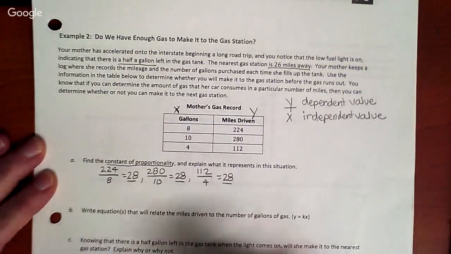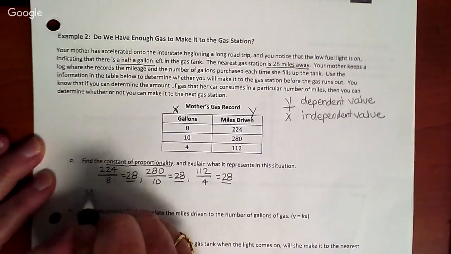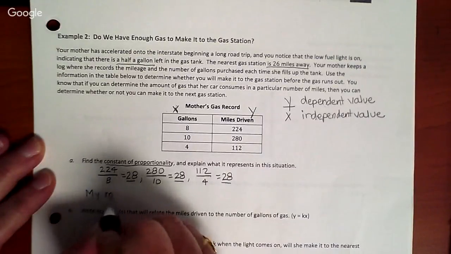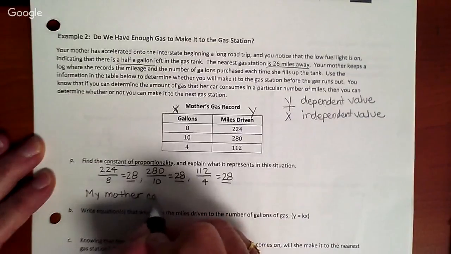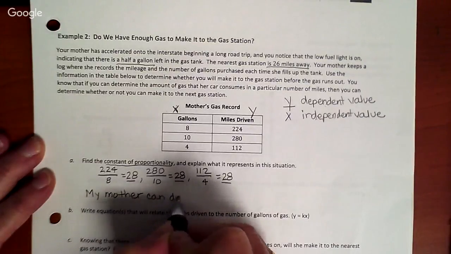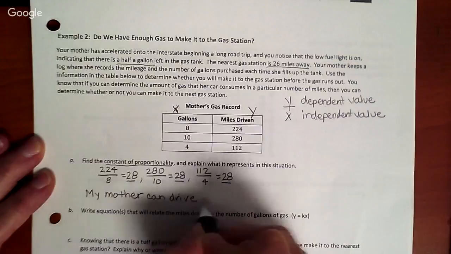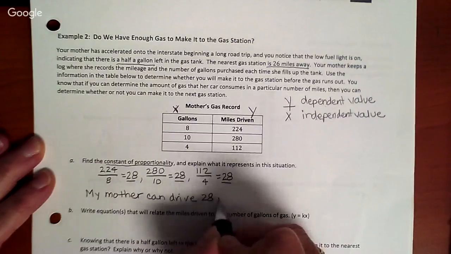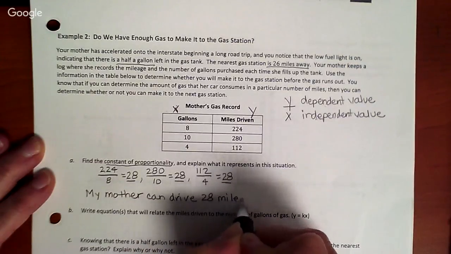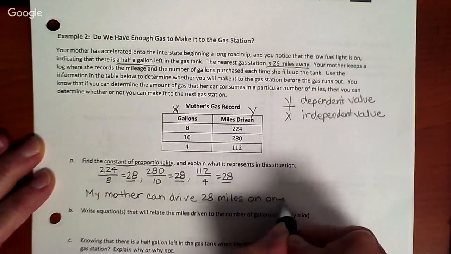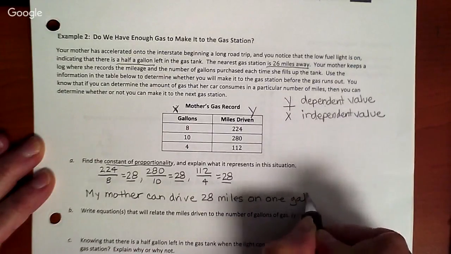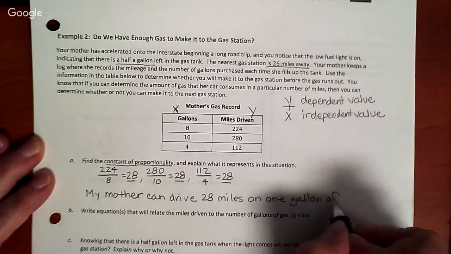So what this means is my mother can drive 28 miles on 1 gallon of gas.